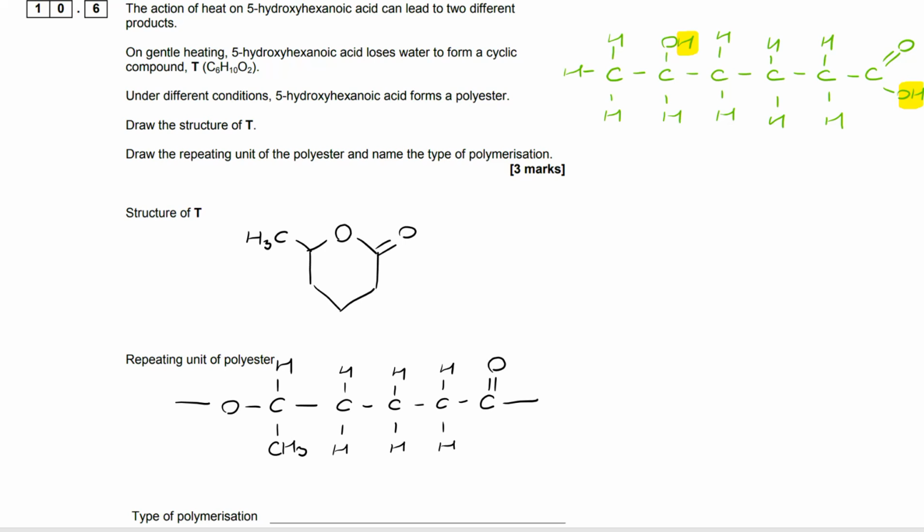The type of polymerization that we're looking for here, well, the big clue is that we are removing water. So that takes us to condensation polymerization.